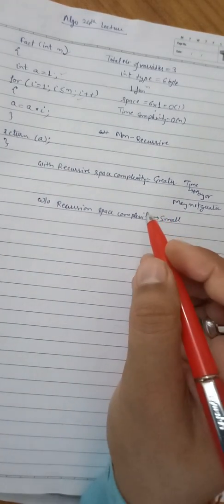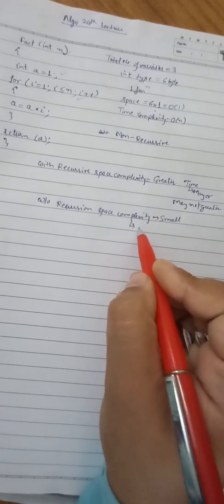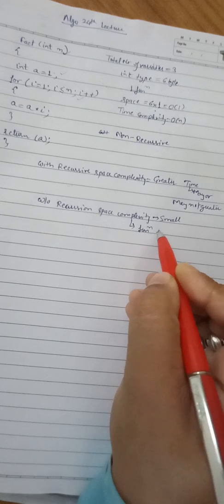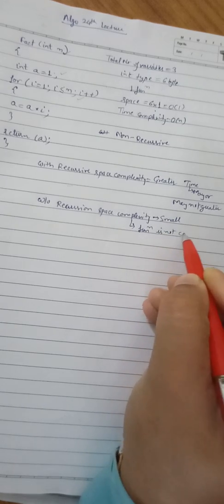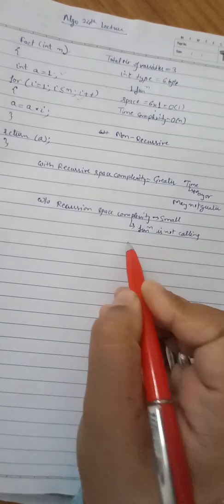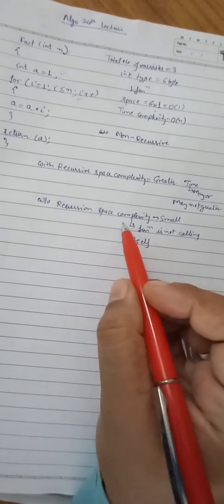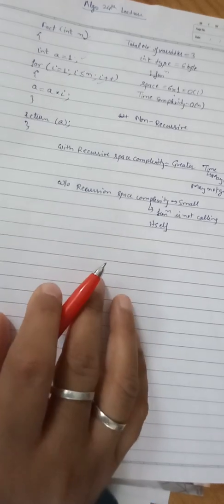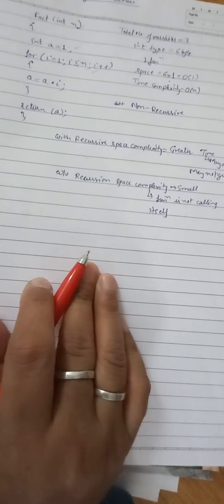Why is this small? Because we remove the function call, or we can say the function is not calling itself, because this is a non-recursive program.